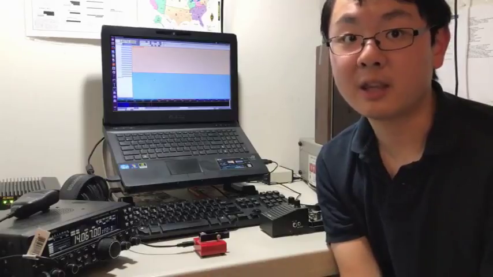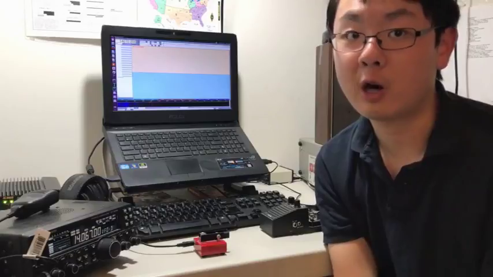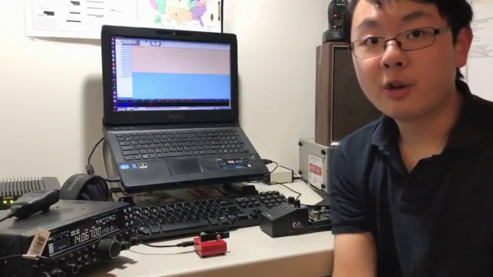Just this month or last month, in fact, a new mode came out called FT8. It's actually brand new. I'm going to try it for the first time myself, maybe this weekend if I find the time. So those are some digital modes.